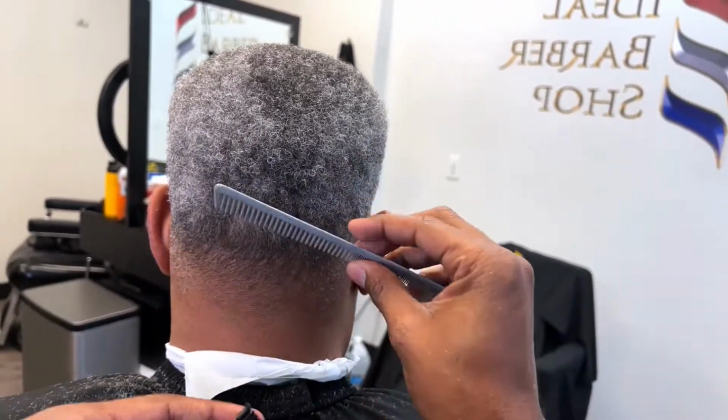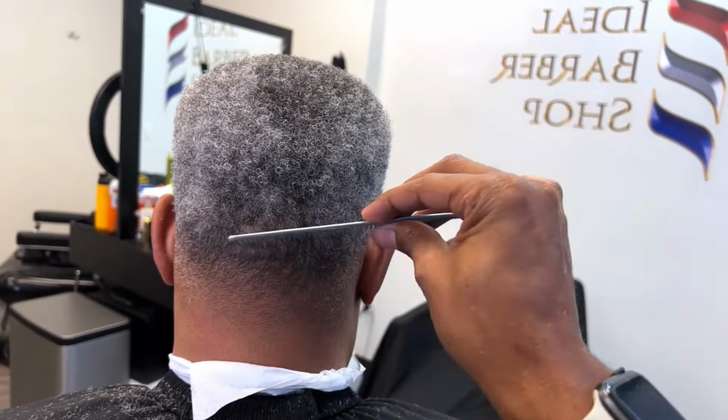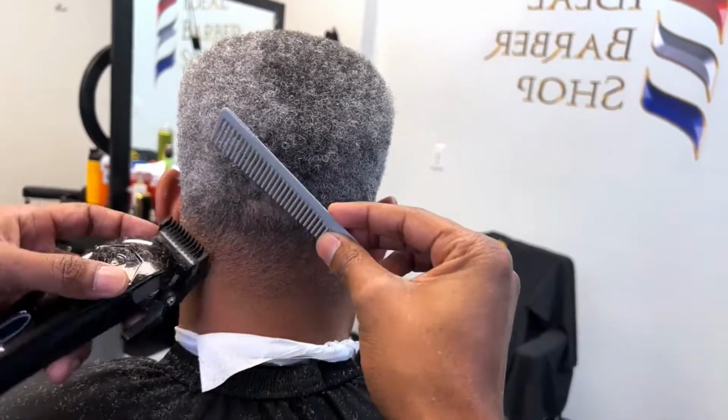So back here, my last step will be a 2 guard, maybe a 2 open as I fade, just to blend out some of this weight back here.